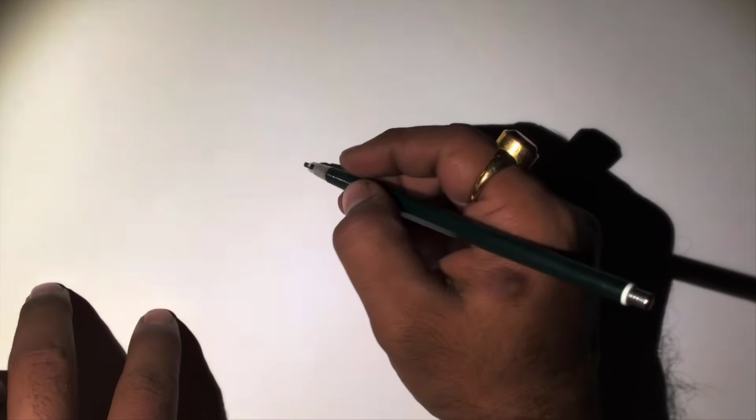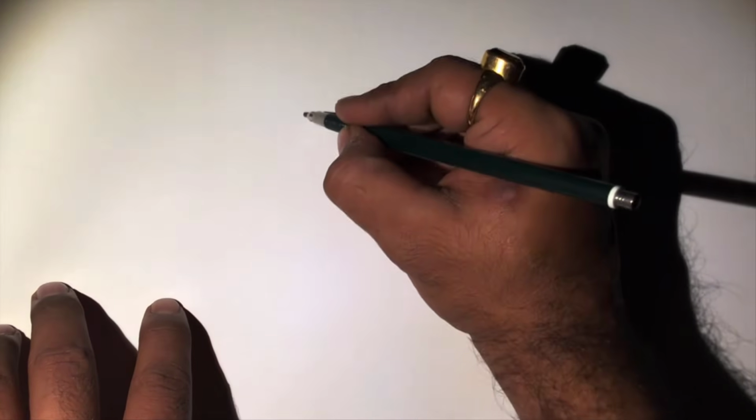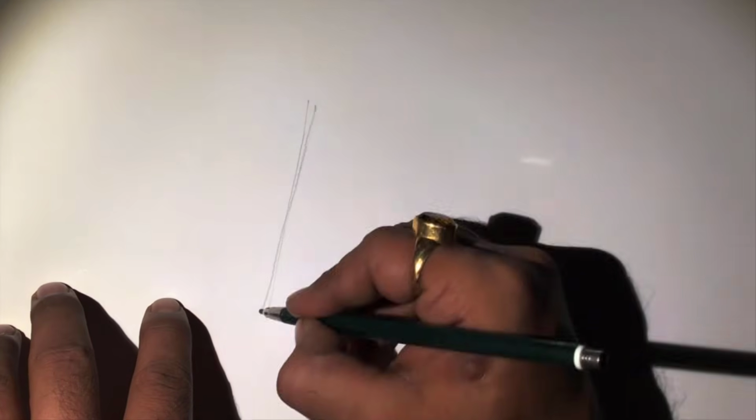Now, this is shadows. Let's tackle the simpler part, which is shades. How do you shade an object?